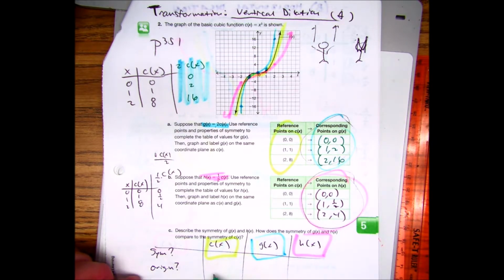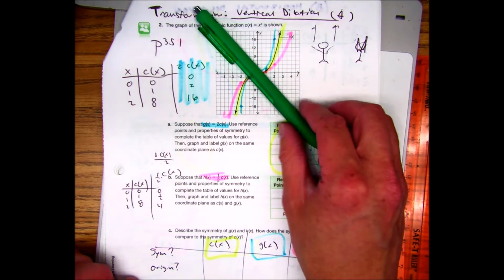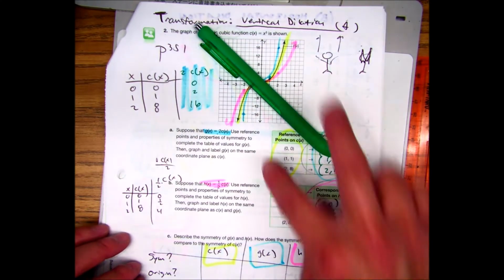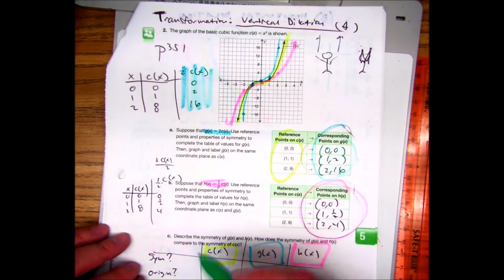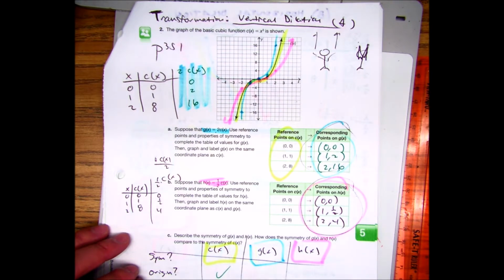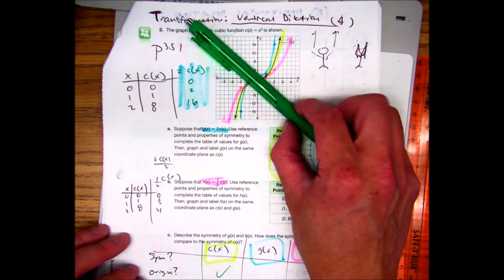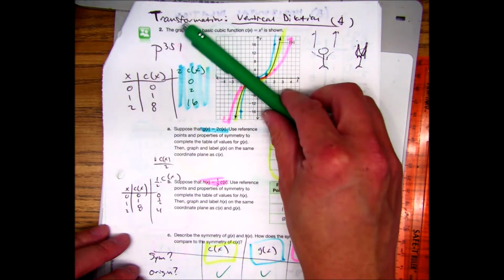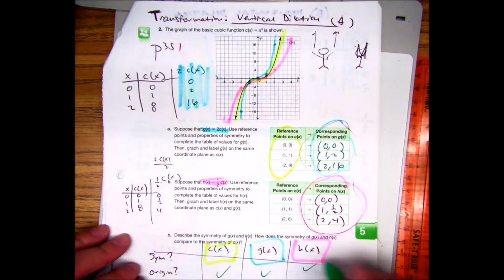Class, is c of x symmetrical? Symmetrical about the what? About the origin. You see my pen there? One side and the other side. How about g of x? Yeah, it's symmetrical about the origin. And h of x, pink? Same thing.